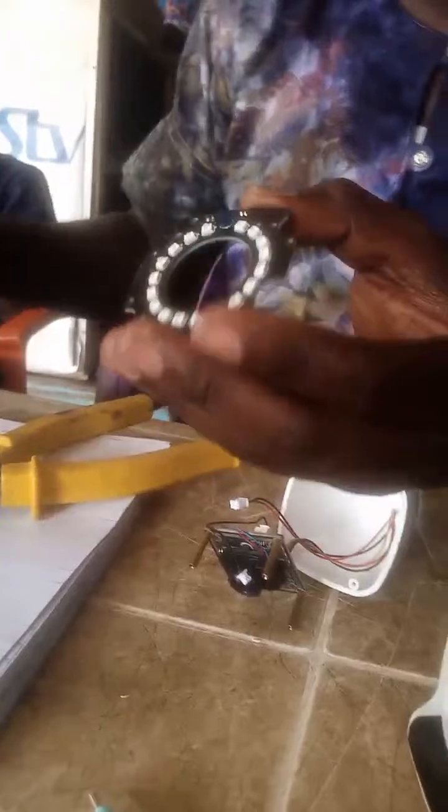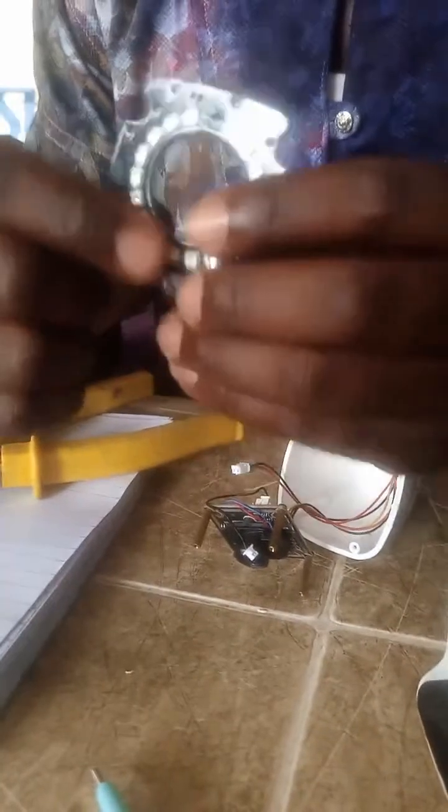The next thing that it has, that's B. This is the sensor. This sensor measures the light intensity. When there is a very high light intensity, it switches off the LED.